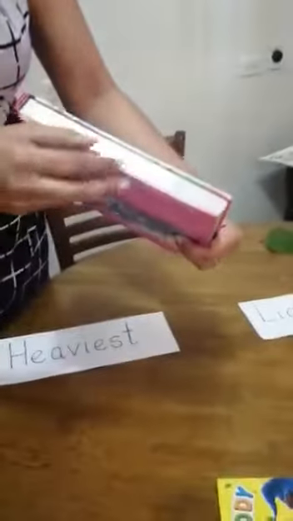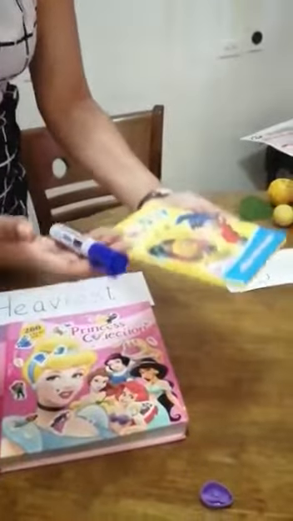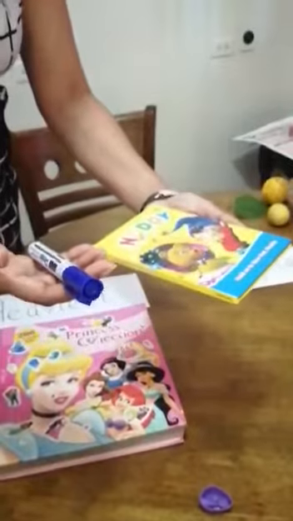Good. The book. This is the heaviest. Look at it. Look how fat or thick it is. And it's bigger than all the other items. It's kind of heavy. So we have the book. The book is the heaviest. Now we have three more items. Let's compare these two. Which do you think is heavier? Good. The book is heavier.